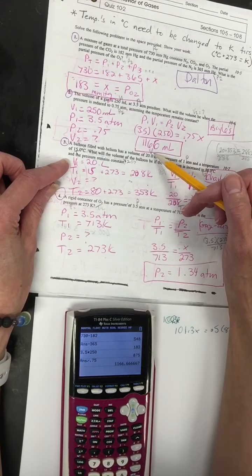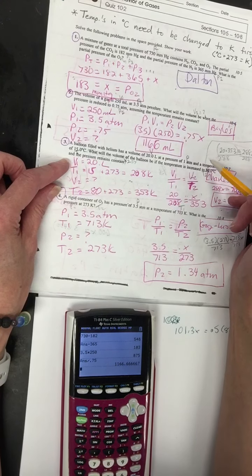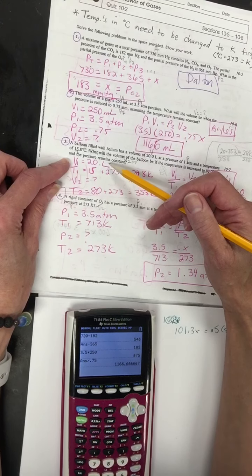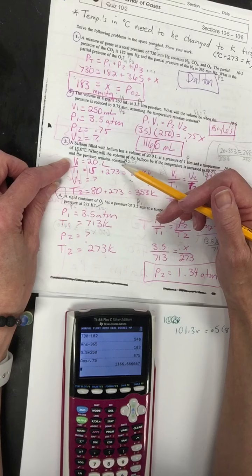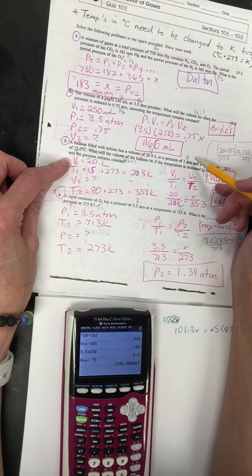That's my first volume. I wrote it down. And a pressure of 1 atmosphere, but later they tell us the pressure remains constant. So that means it's not important, and I don't write it down. So that's a clue. It remains constant, then we don't care about it. We only care about what's changing.